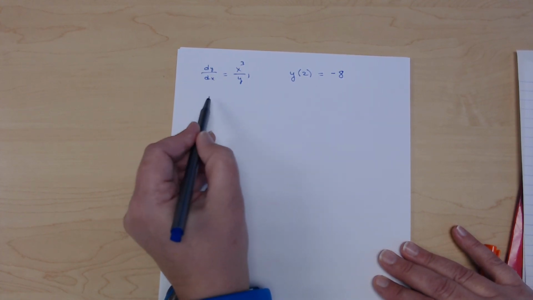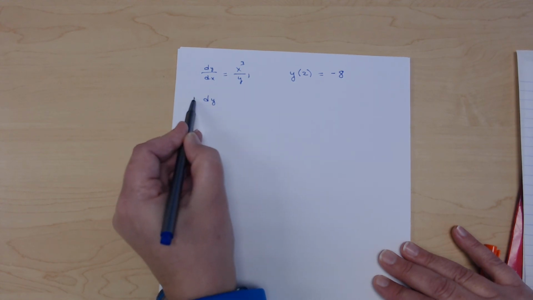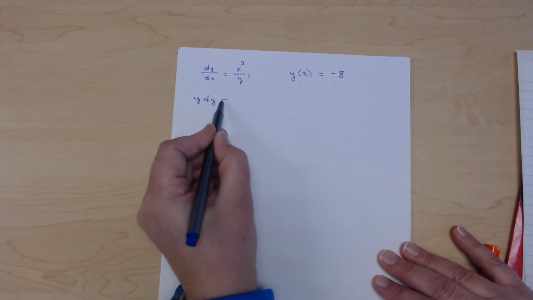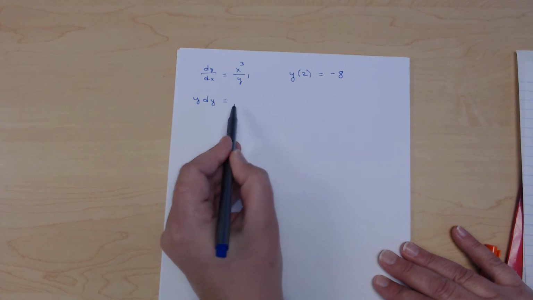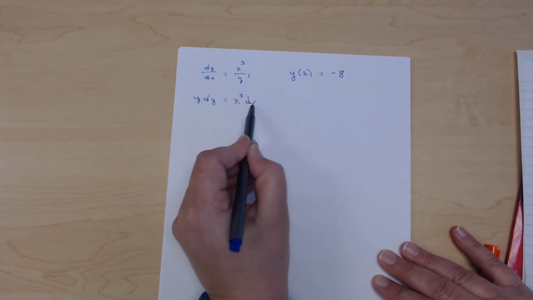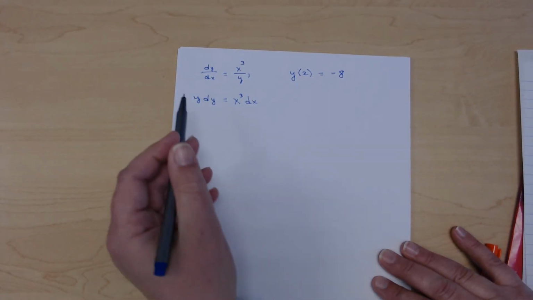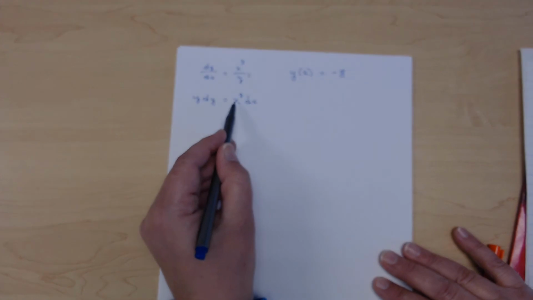All right, so let's go at it. We're just going to cross multiply. dy times y, I'll put the y in front, equals, and then let's do x. Can we see okay? x to the third dx. So that part looks really good. We're ready to go. All y's on one side, all x's on the other.